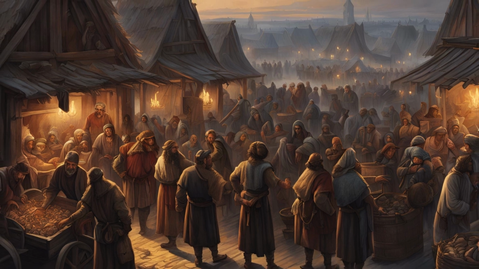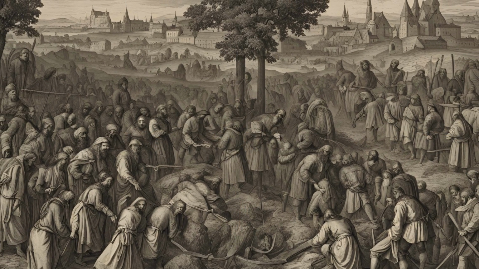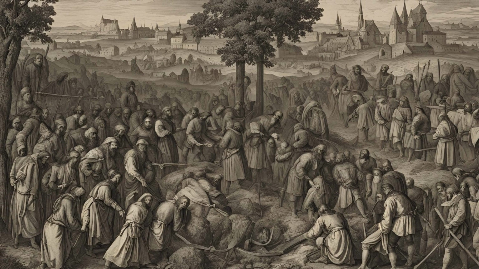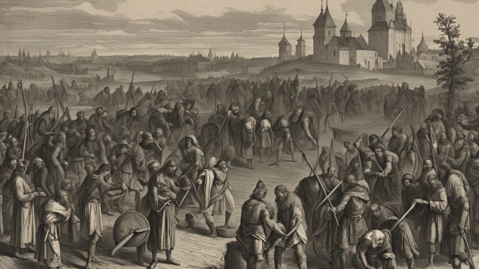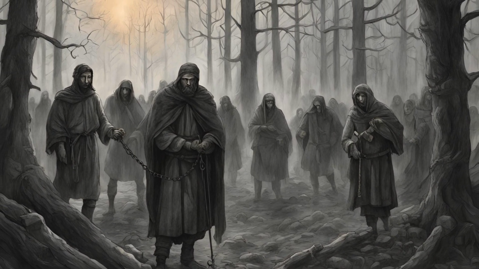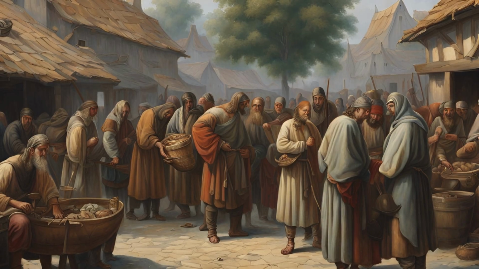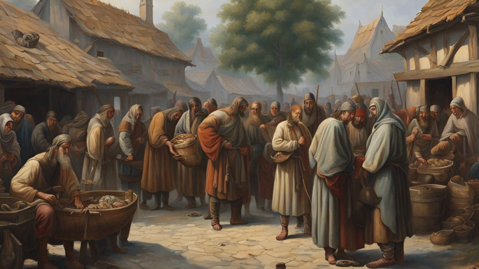In conclusion, the Slavic slave trade represents a significant yet often overlooked chapter in the broader narrative of European history. By understanding the complexities of this trade, we can better appreciate the historical context of slavery and its lasting implications on societies and cultures. The trade not only affected individual lives but also shaped the economic and social landscapes of Europe for centuries to come.